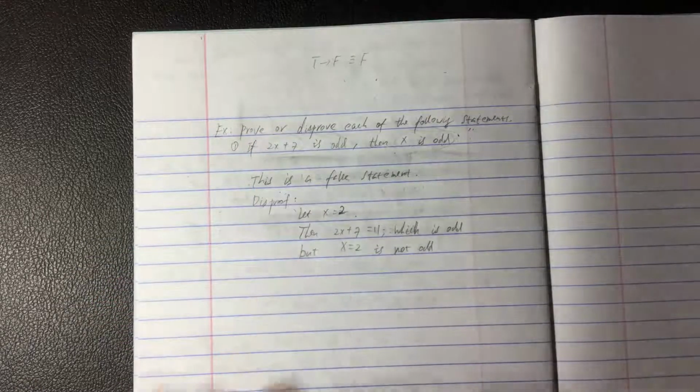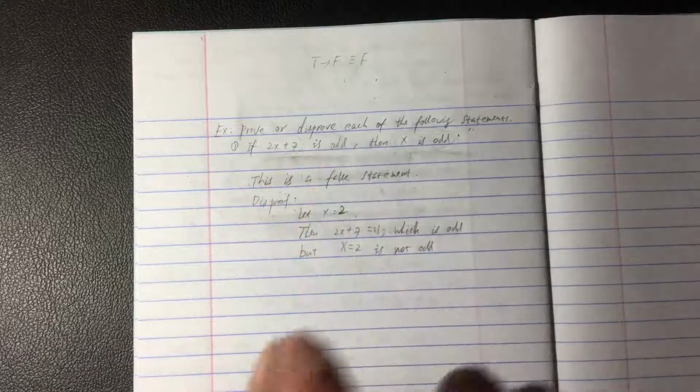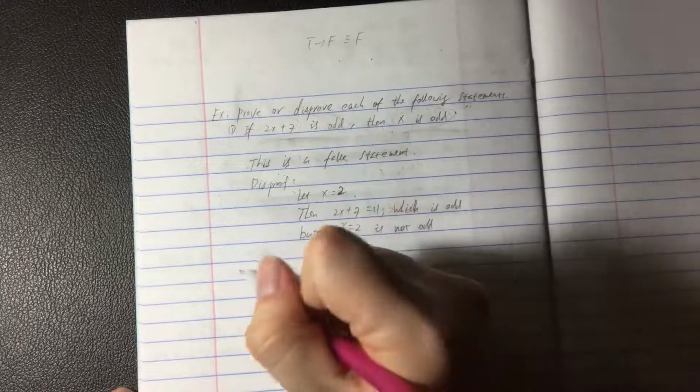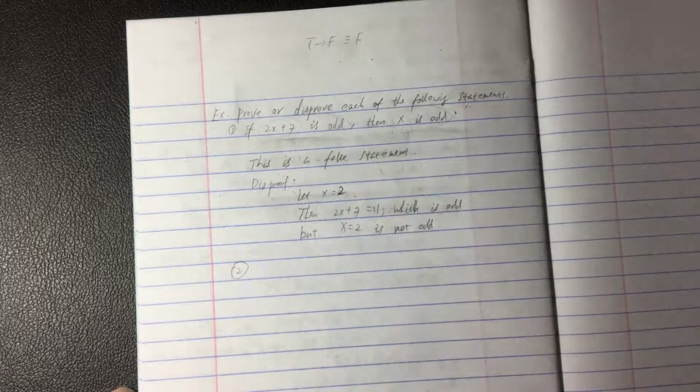So we use proof to show a statement is true. We use disproof to show a statement is false. Usually we use a counterexample to show a statement is false. To show a statement is true, we must prove it. To show a statement is false, we can use a counterexample. One example is enough to fail a statement. Next example.